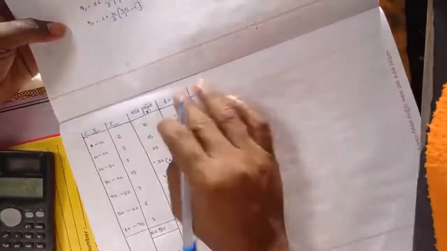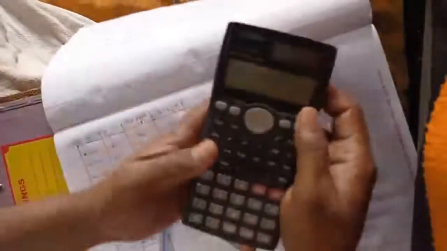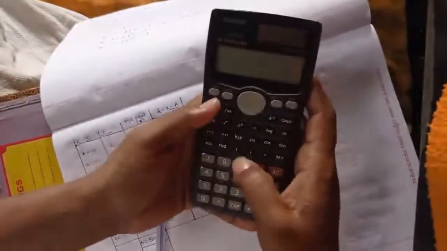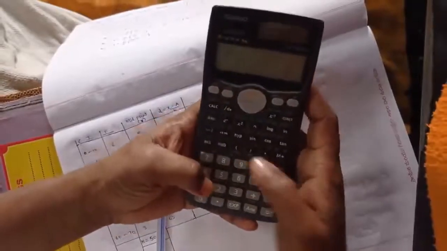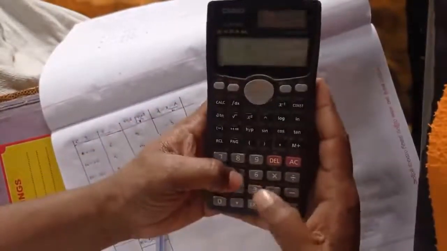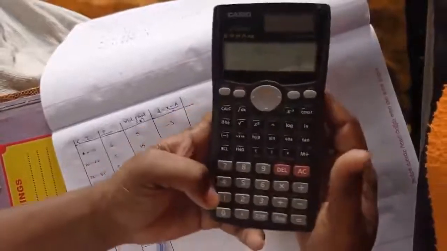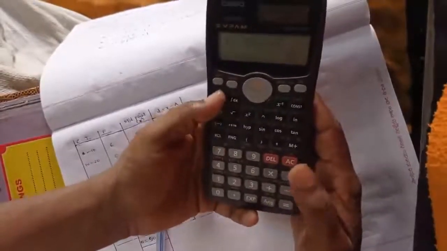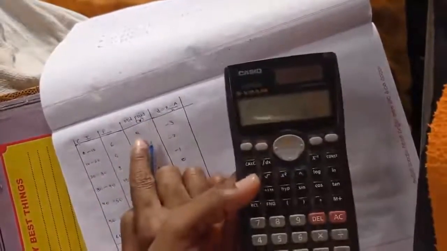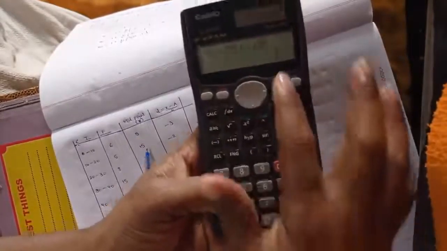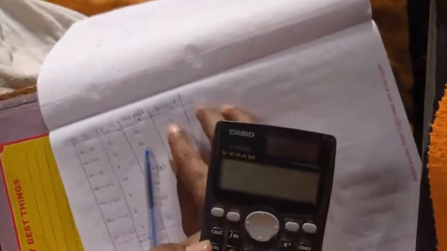Or else, if you don't know the process, take your calculator and open the bracket: alpha x minus the arbitrary point. The arbitrary point is 35, divided by the height. We know that the height is 10. So now calculate. Let us take the x value as 5. So we got the result 3. You can write the result 3.